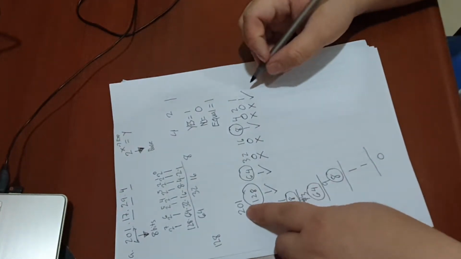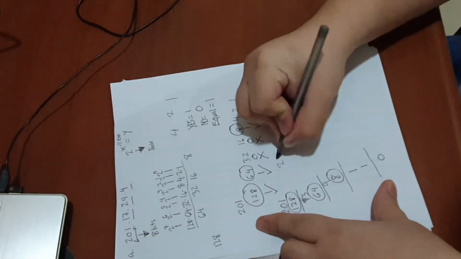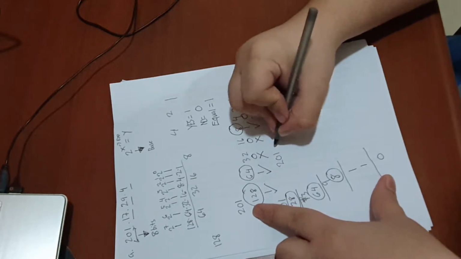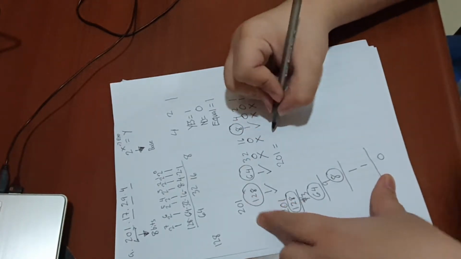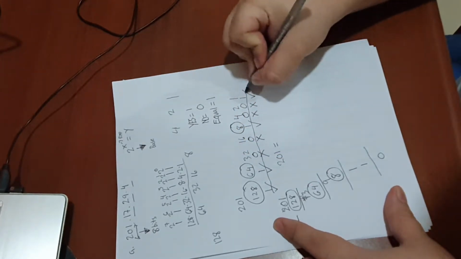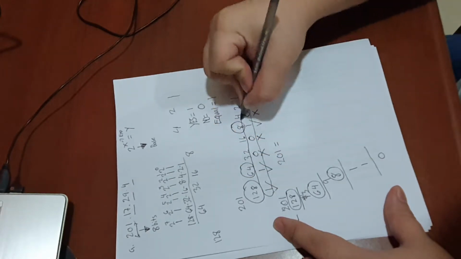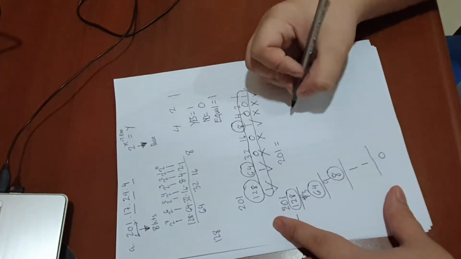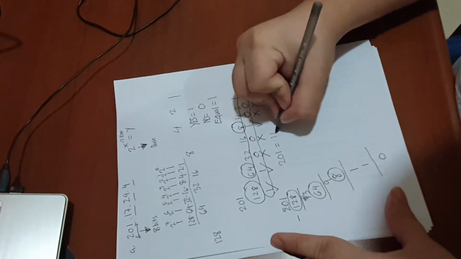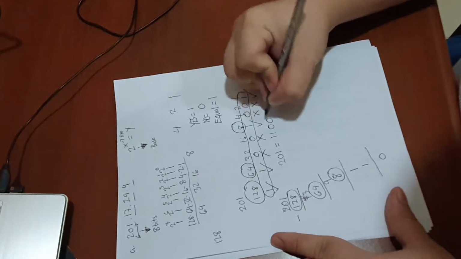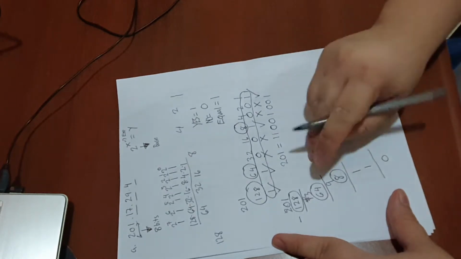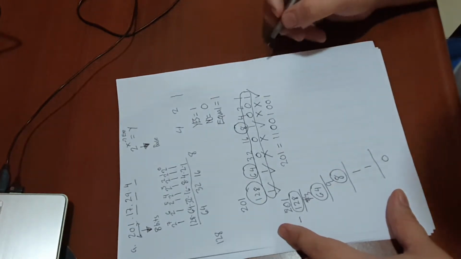So the value of 201 in binary, this will be the value. Okay, so I'm gonna encircle that. I hope you can see. So that is 1 1 0 0 1 0 0 1. That will be the value of 201 in binary.